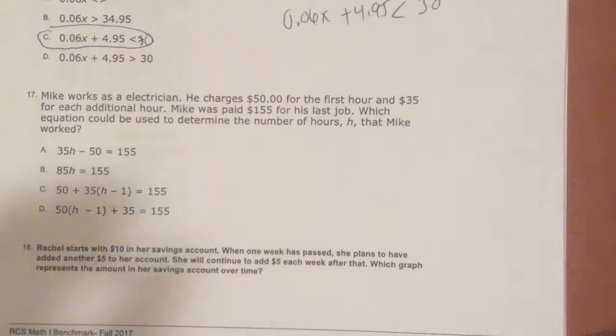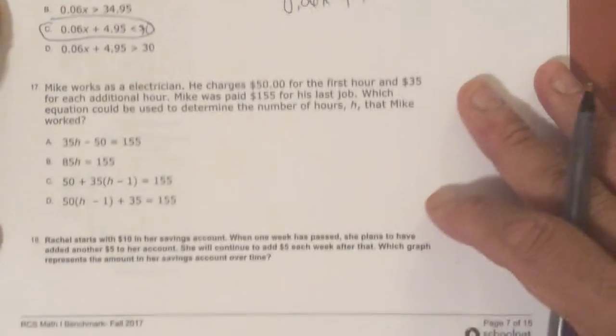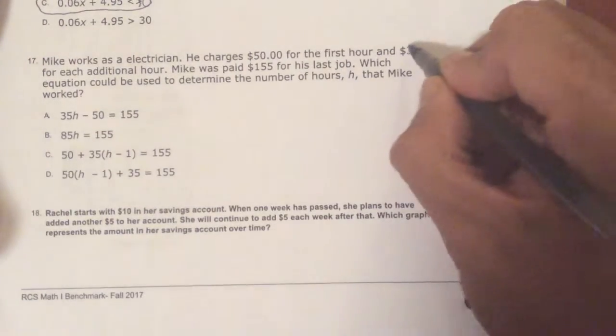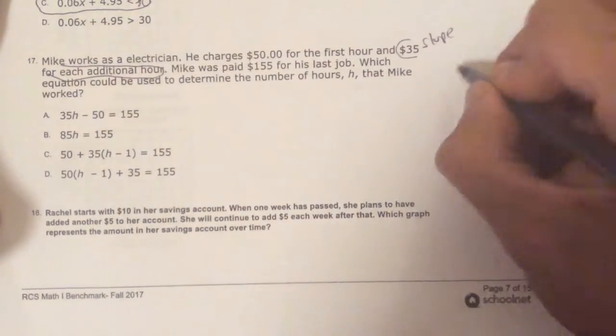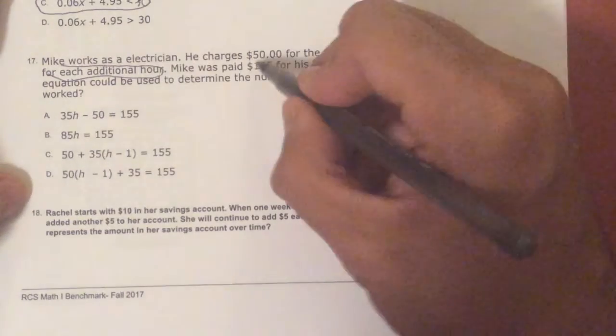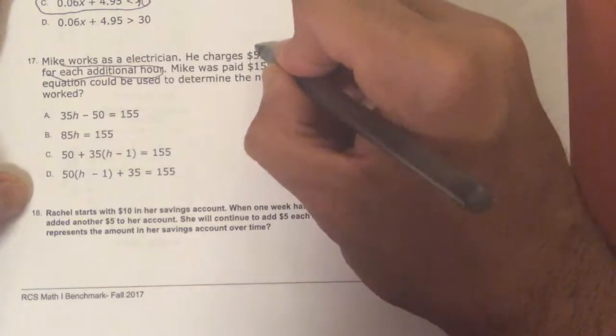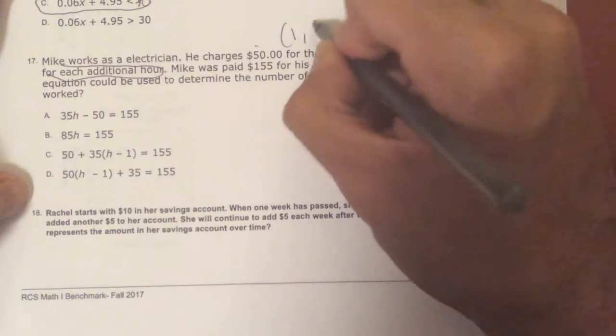So we're going to have to create an equation. Now, couple things. $35 for each additional hour. You know that means the slope. So my slope is 35. Now they tell you that $50 is the first hour. So that means hour 1 is $50.